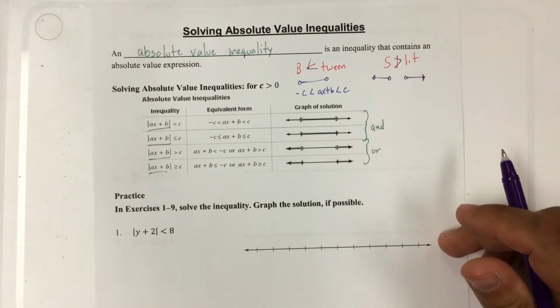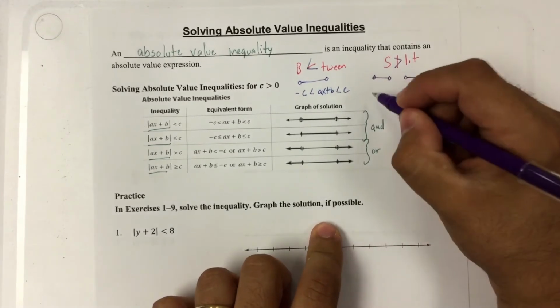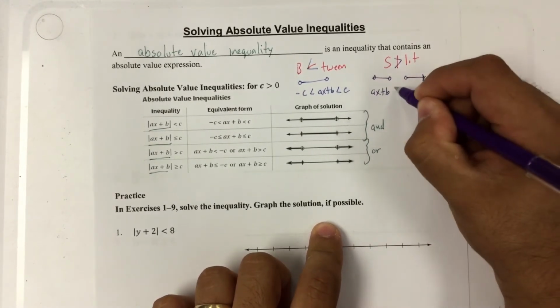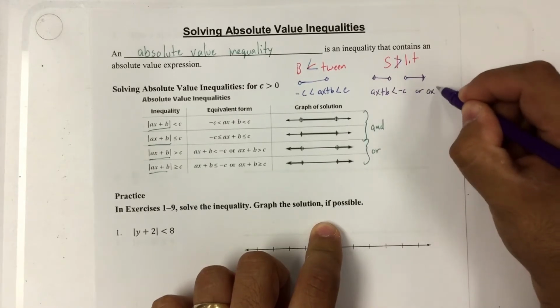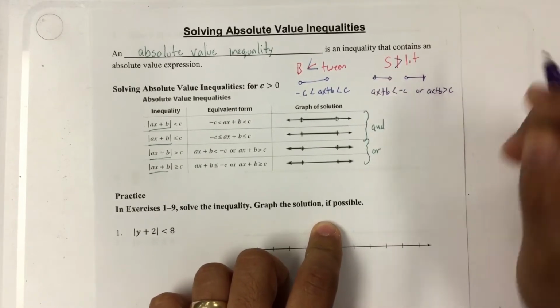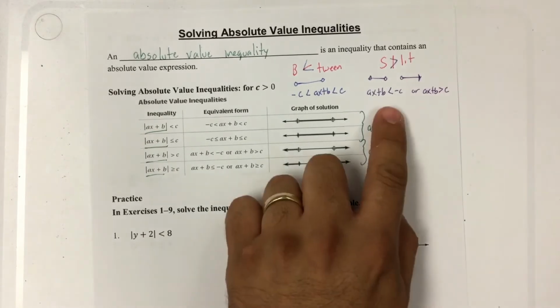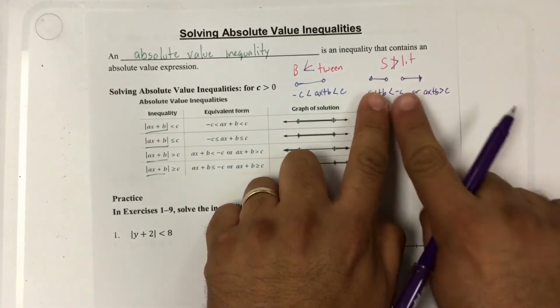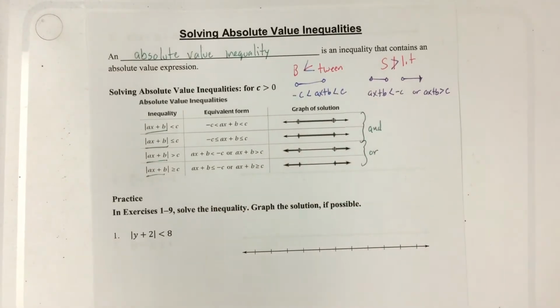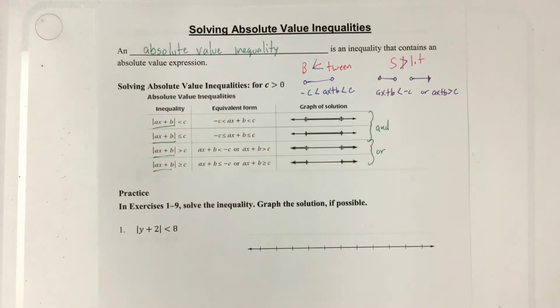So how do you write this algebraically? Well, the absolute value expression without the absolute bars is less than negative C, or the absolute value expression is greater than positive C. Okay. And once again, if it's less than negative C, it goes to the left. Greater than positive C, it goes to the right, and that creates the split in the graph. And you'll see how this works in a sec. It's actually very easy to use.